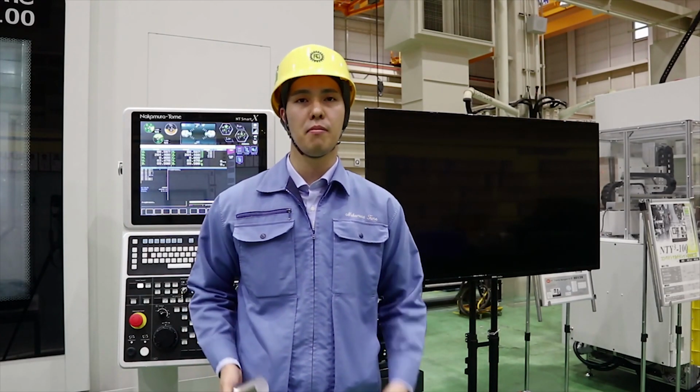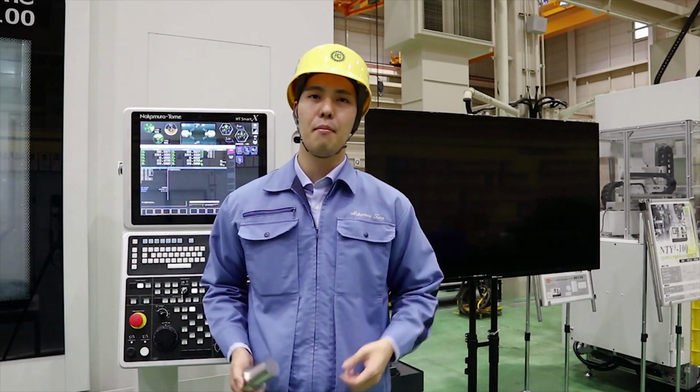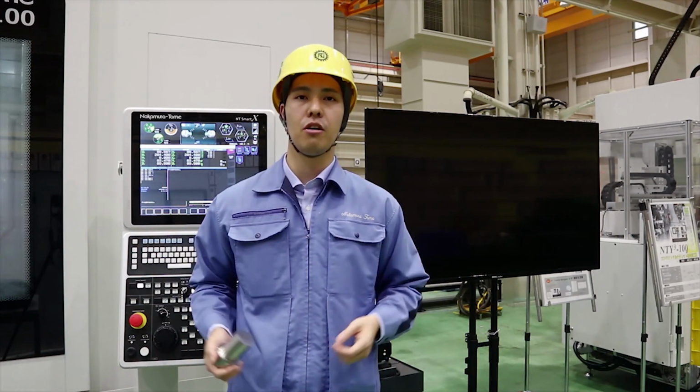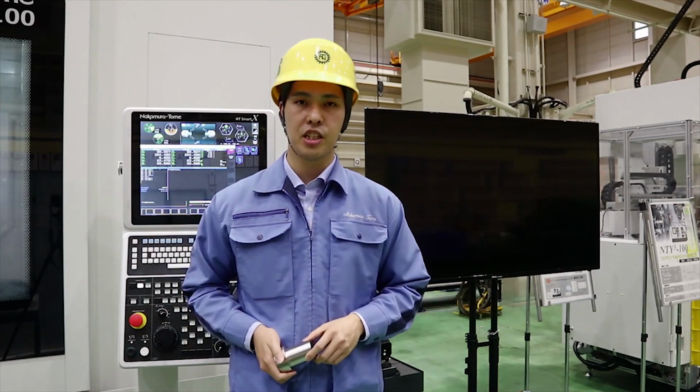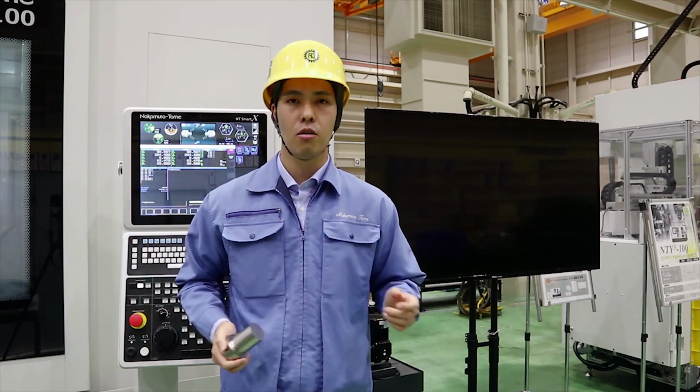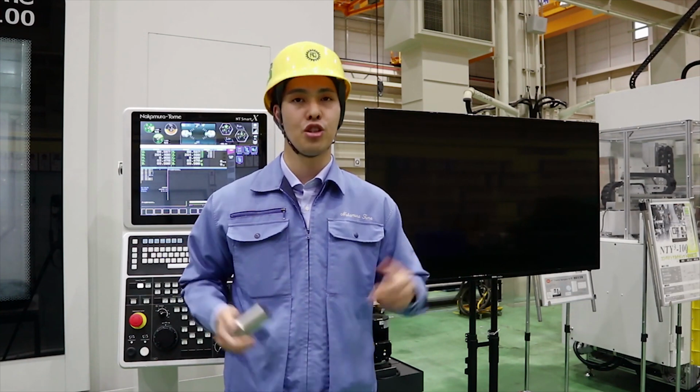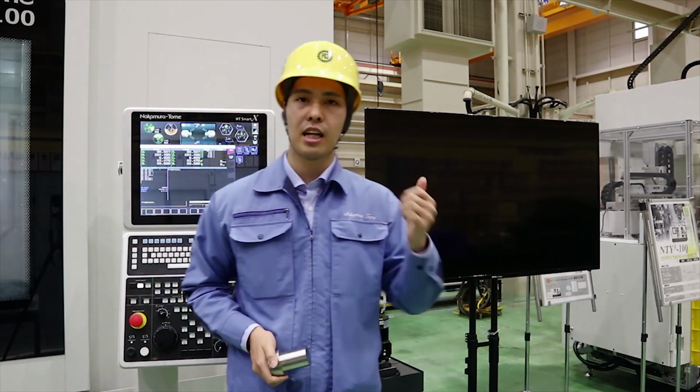Okay, I'm in front of the machine MX100. MX100 has two spindles and one lower turret. Today, I will be machining 304 stainless steel with the oscillation function. Let's start machining.